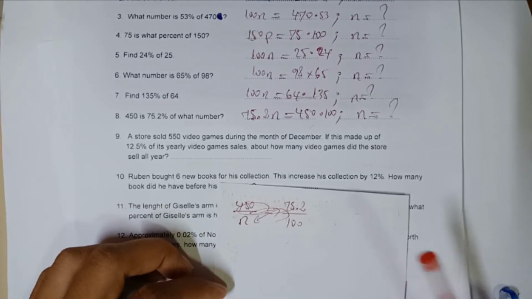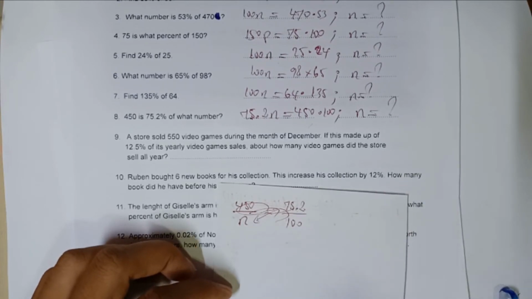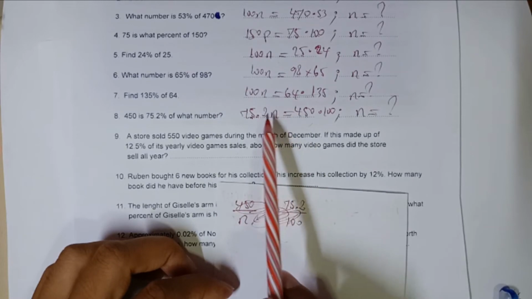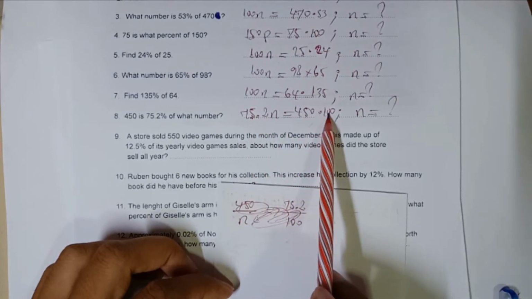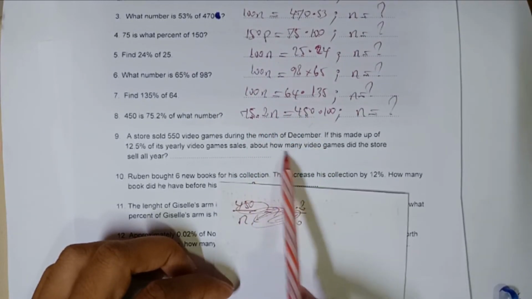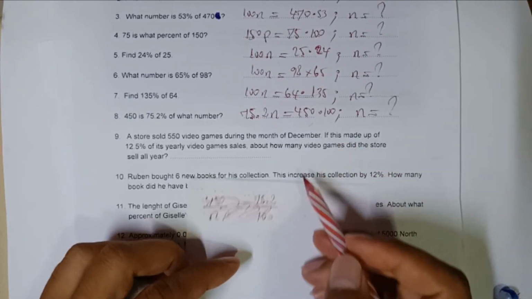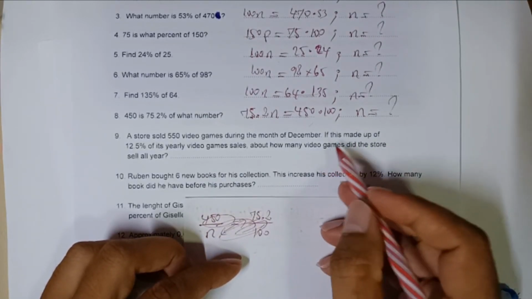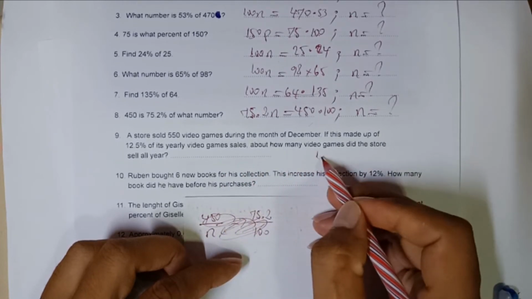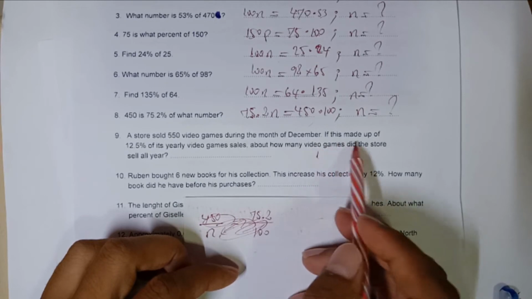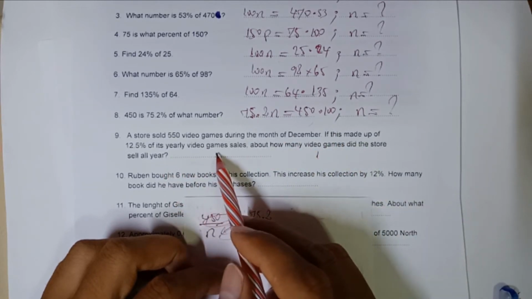so that you will know how to solve the problem. Well, actually, you don't need to follow the first instruction. You don't need to write this one down. All you need to do is just answer the question, how many video games? So to solve the problem, I will write on this section. So you have 12.5, this made up of its yearly.